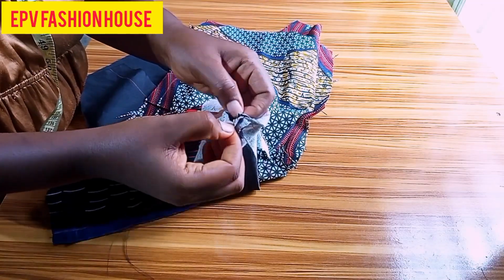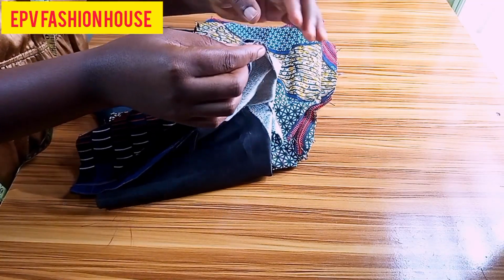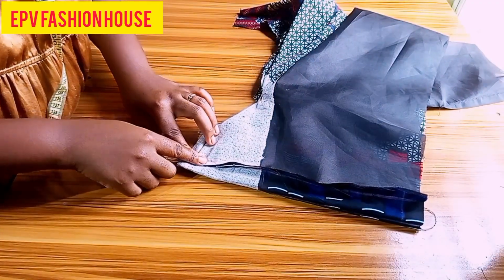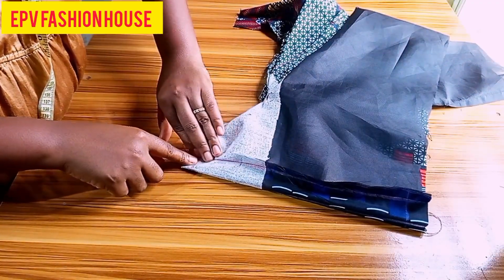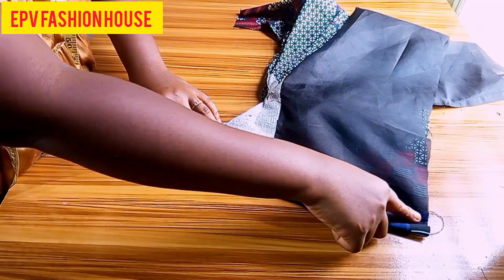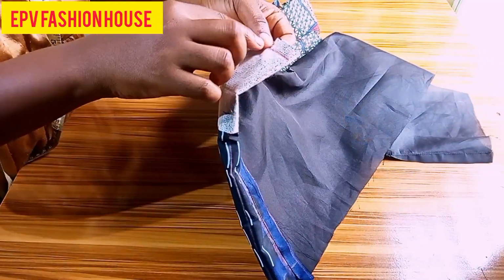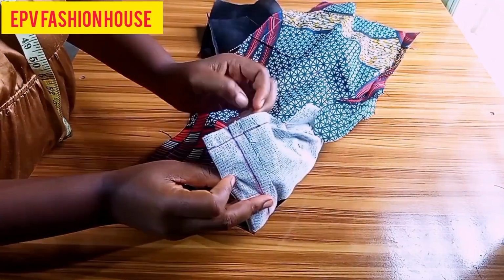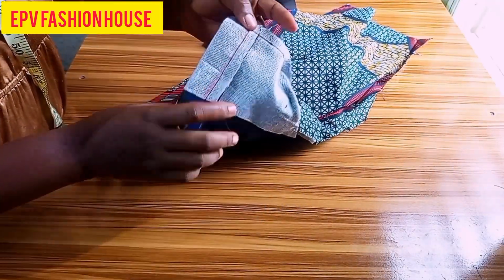Then you notice that you have an opening here. This opening, just fold it this way with the sewing allowance facing this way. Let the sewing allowance be towards the lining. This one, face it here. Then you sew from here all the way down here. I've completed the sewing from here down here with the sewing allowance facing the lining.